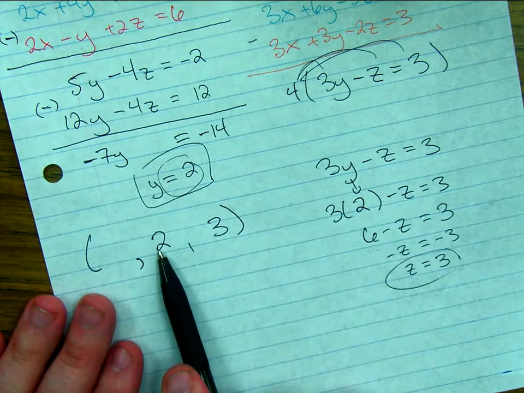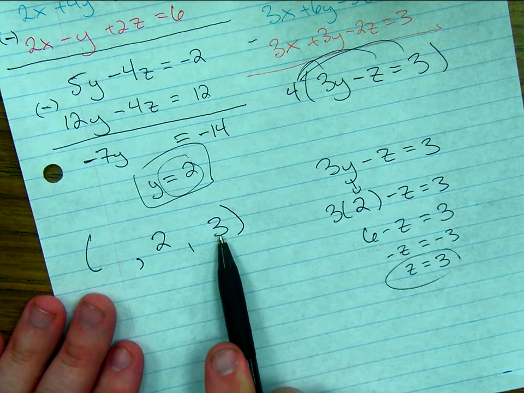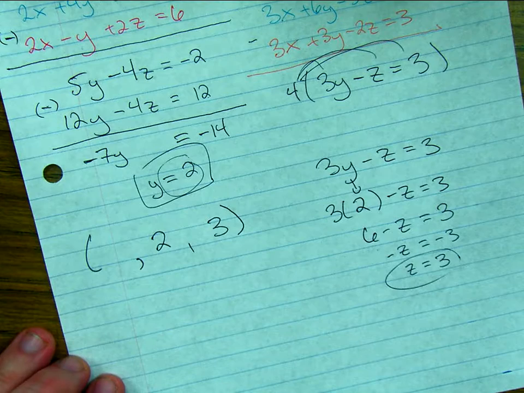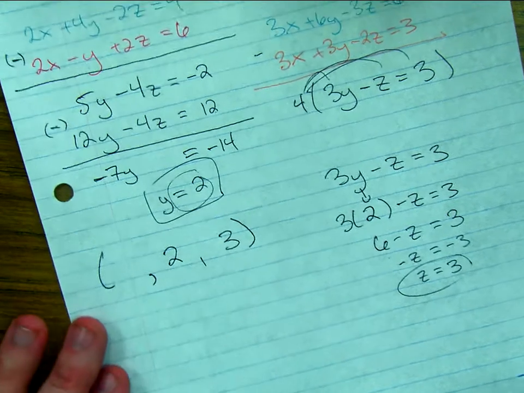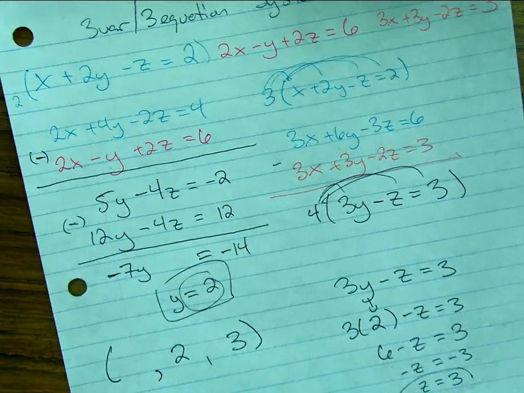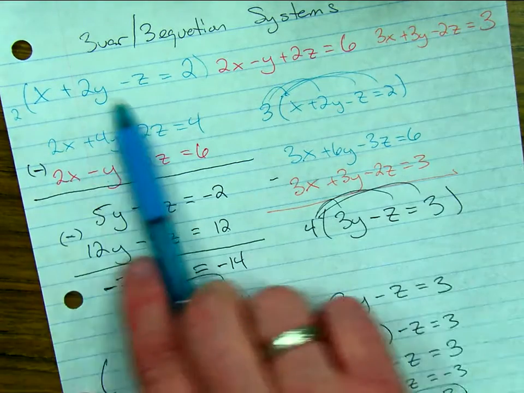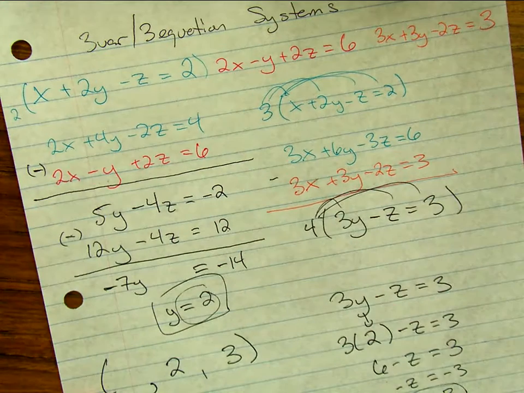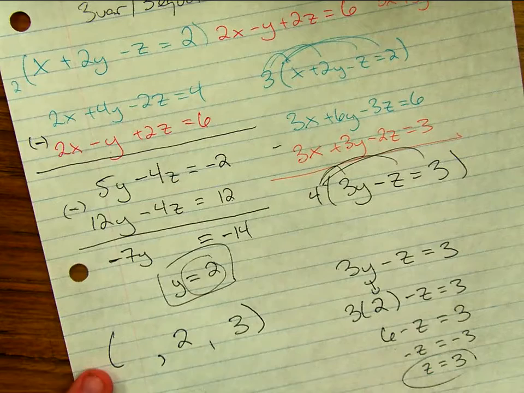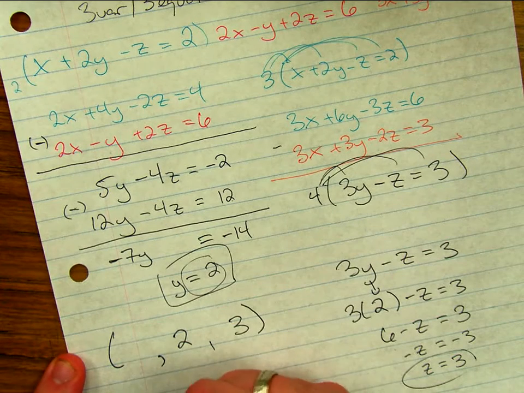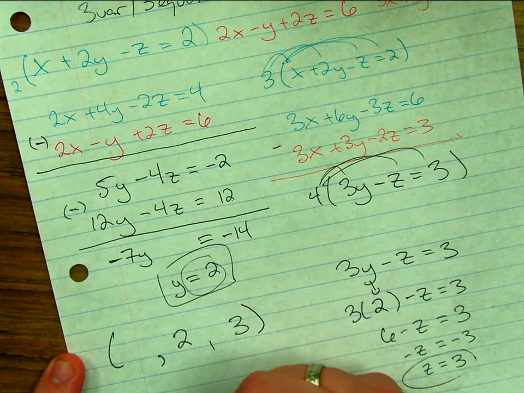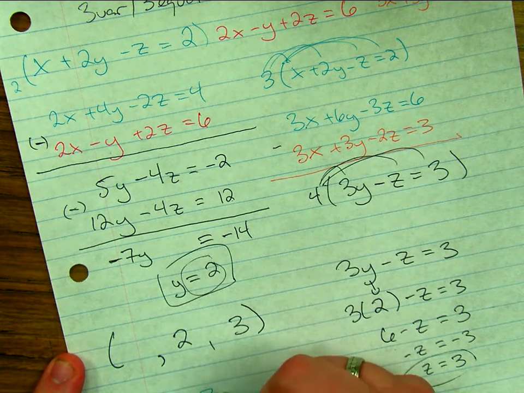My y value is 2. My z value is 3. I just need to figure out my x value. What's that call for? One last substitution. Go back to your original equations and ask yourself which one is the simplest, which one has the smallest coefficients. I'm going to vote for blue. Blue was pretty straightforward, so I'm going to record blue down at the bottom, you can trust me, I'm doing this off camera at the moment. I'll show you in 1 second.